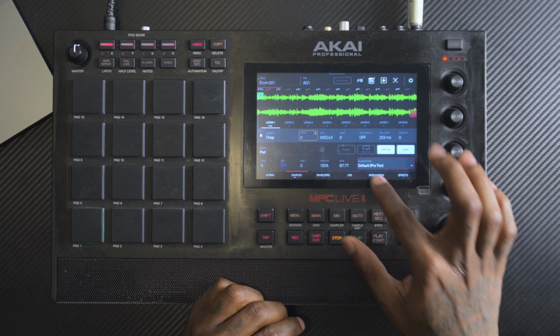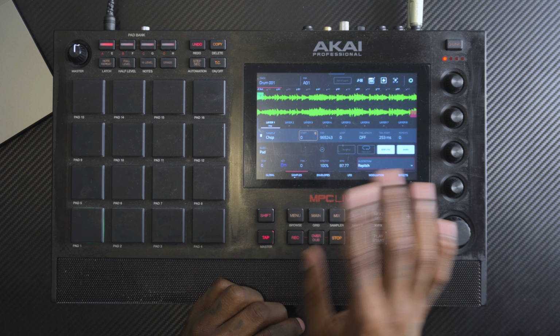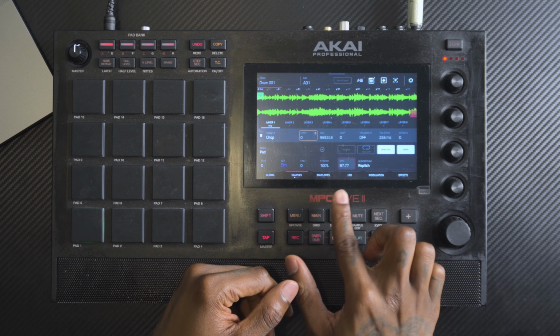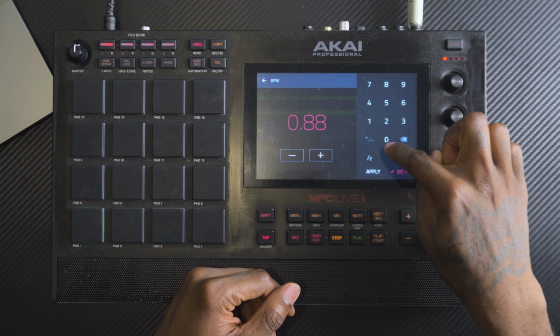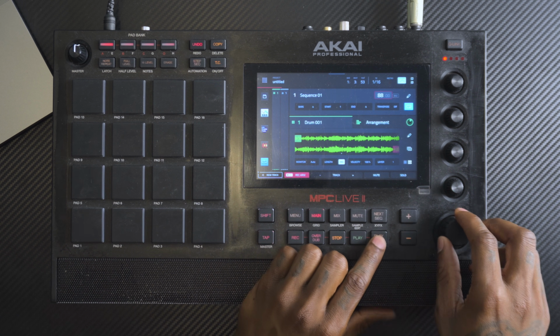And then now when you go down to algorithms, there's a feature called re-pitch, which is the same as the re-sample, where it's going to change your pitch and the tempo. But you definitely want to lock in the right BPM, and the right BPM is 88. Now I can go up here and just start changing the tempo.